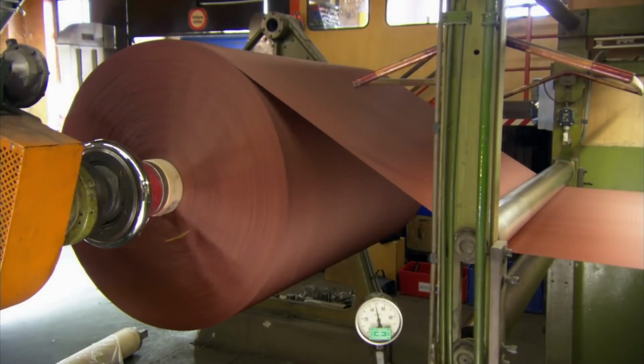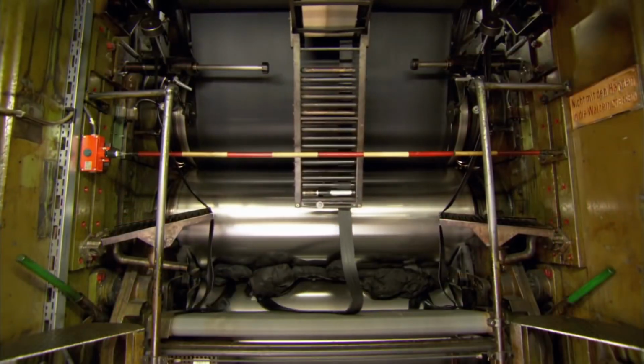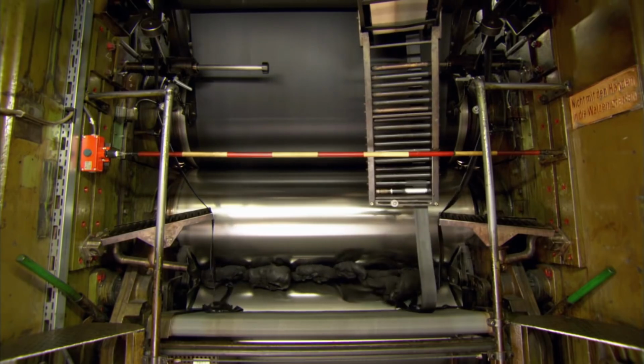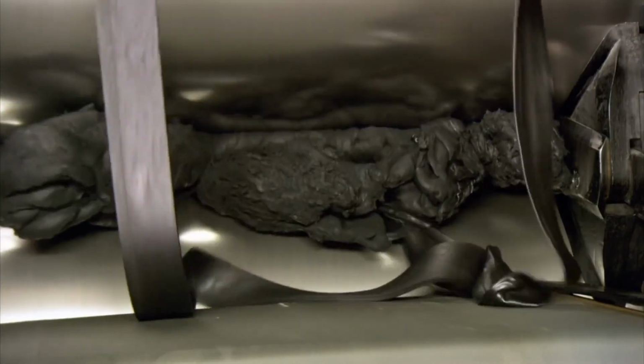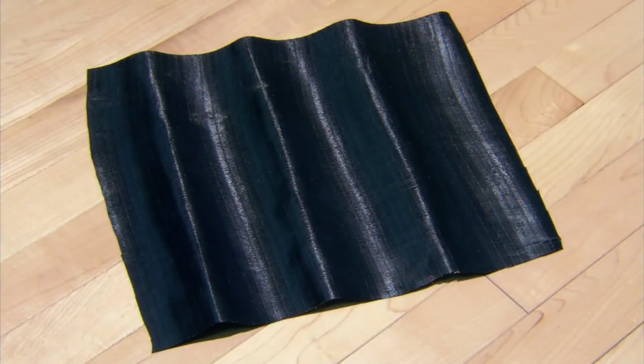and processing. Polyester fabric is unrolled onto a machine called a calender. The calender is equipped with rollers that apply warm rubber to both sides of the fabric. This produces a rubberized fabric that will be used to reinforce the tyre. The fabric ply is needed because rubber alone isn't sturdy enough to make a tyre.